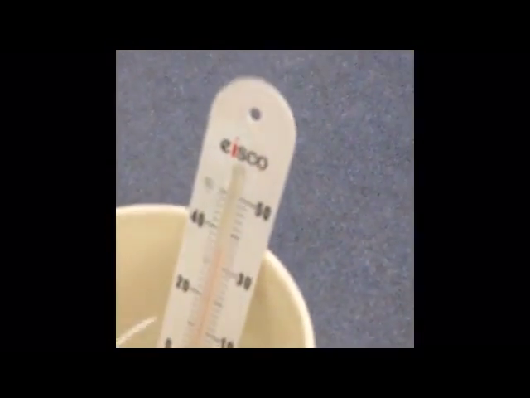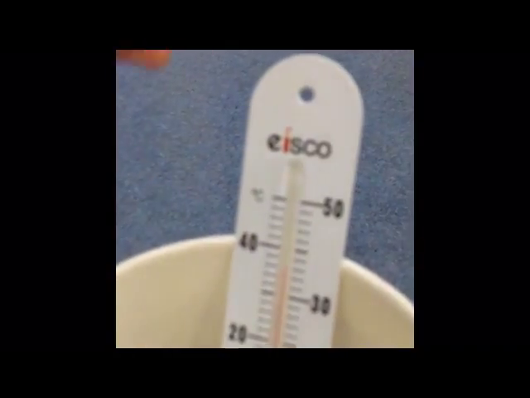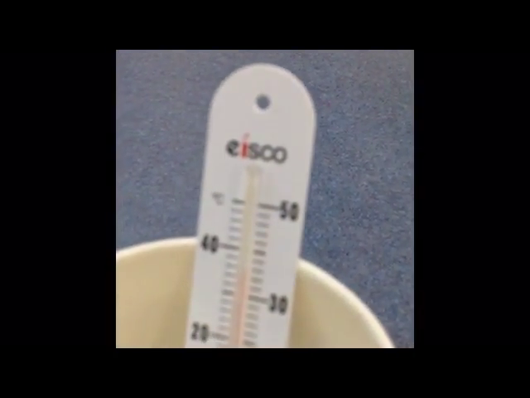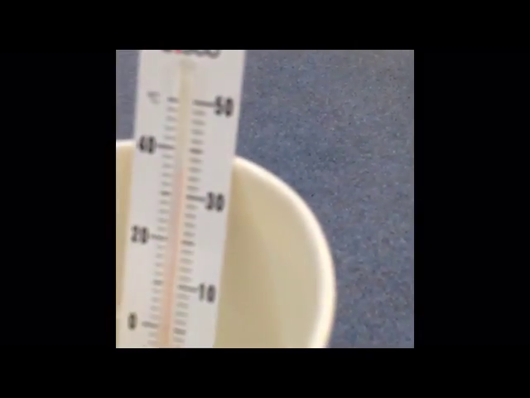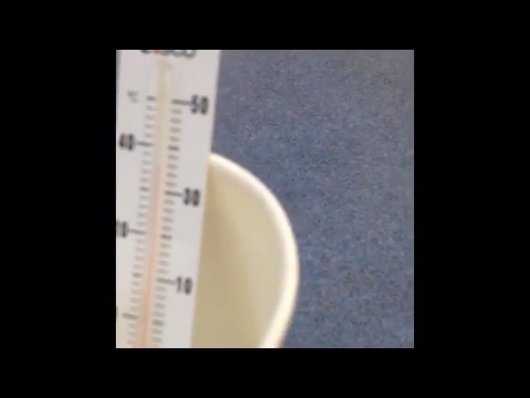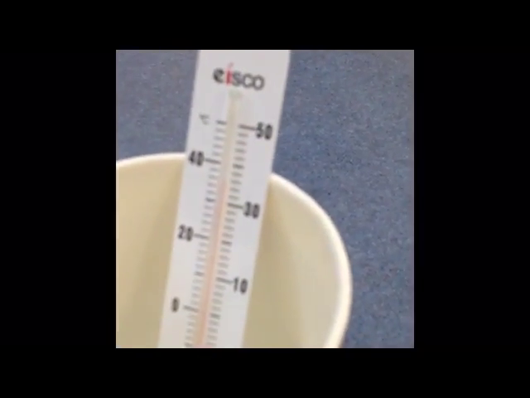So what's the temperature at the moment, and how do you know? It's 36 on this one. How do you know it's 36? Because all of them equal 2, and the top one is 30. No, the one. So that one's 40, and then 2 under would be... No, 1 under would be 38, and then another one under would be 36 because it counts in 2s.